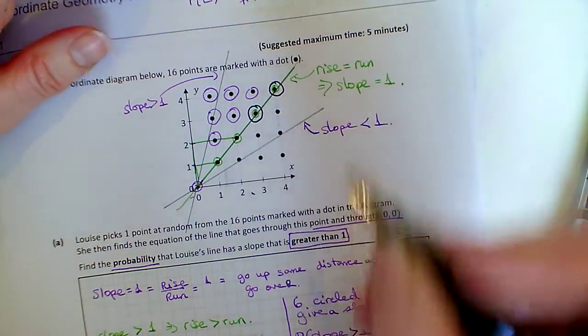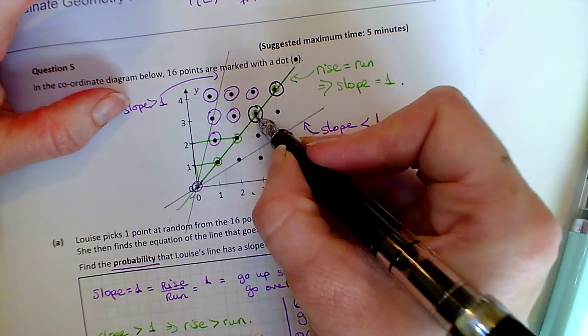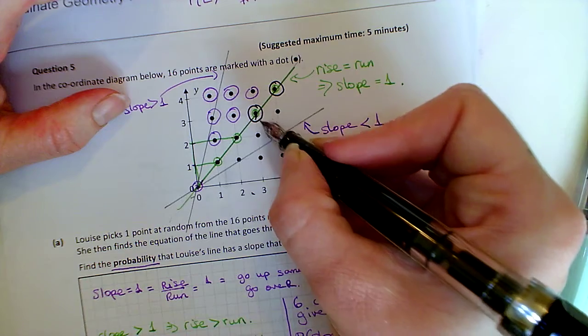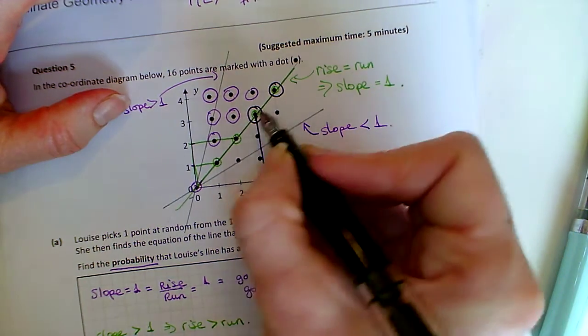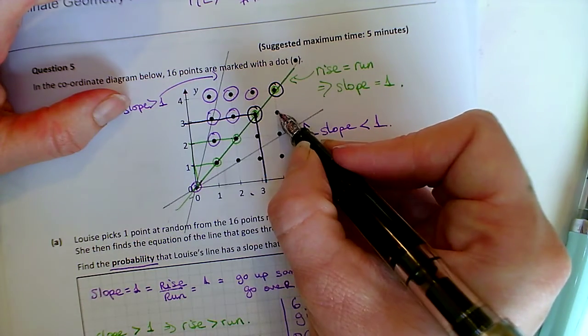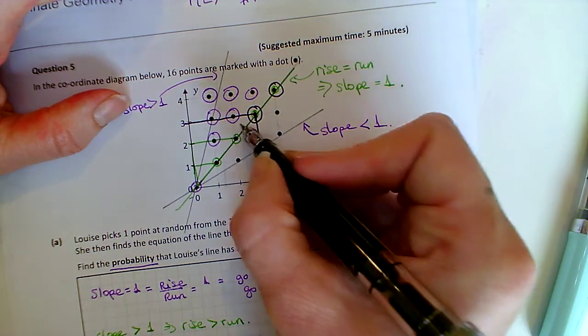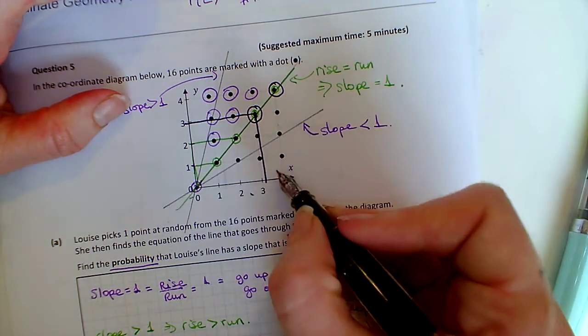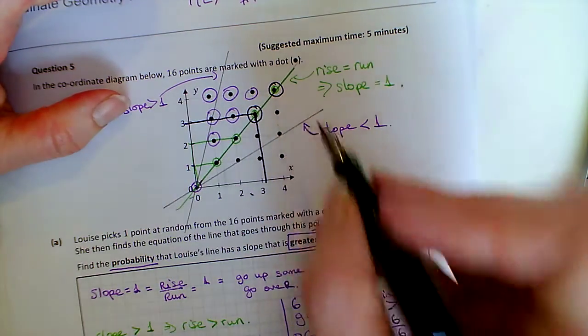Here's my point 4, 4, and I know that I can get rid of anything that is closer to the origin than that. Is this closer? No, it's further. Is this closer? Maybe we can't tell, but we might just check these points that are left over here.